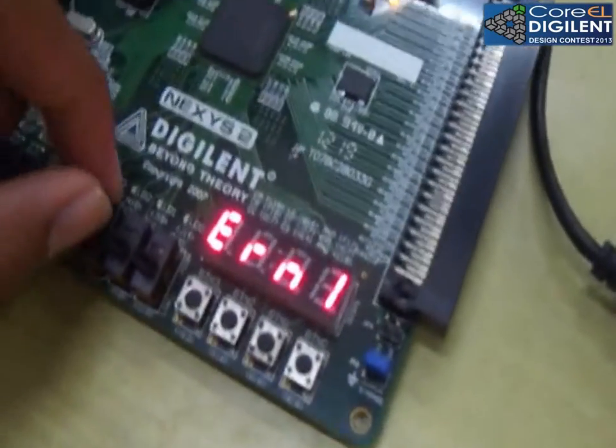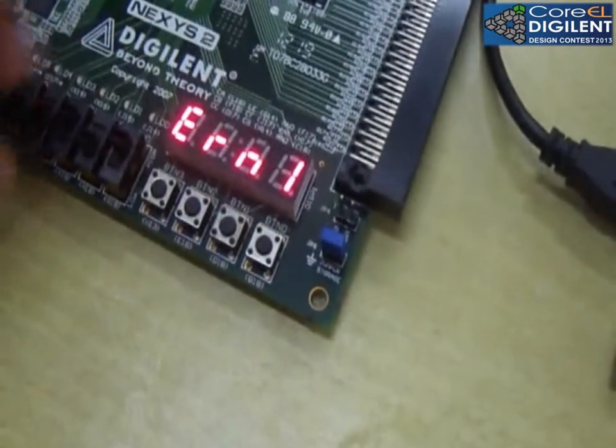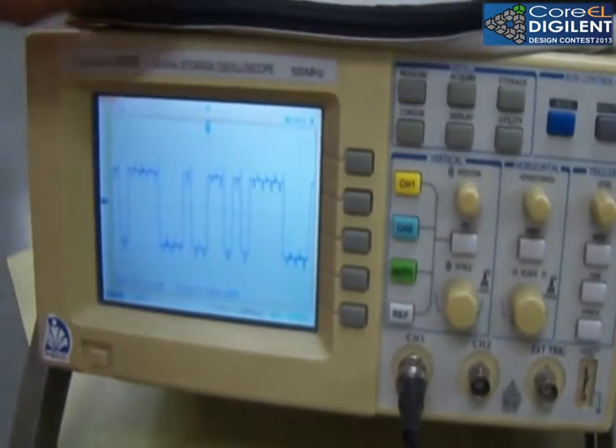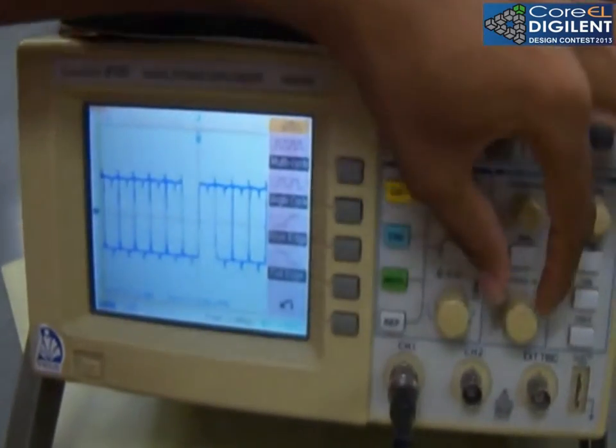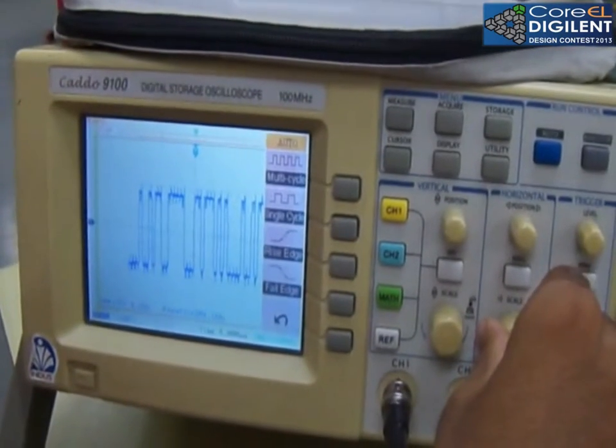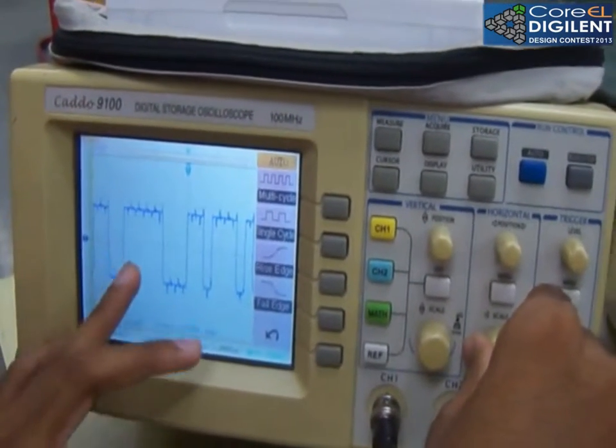Now I am selecting n equal to 5. Again I am running the oscilloscope. So this represents the PRBS for n equal to 5.